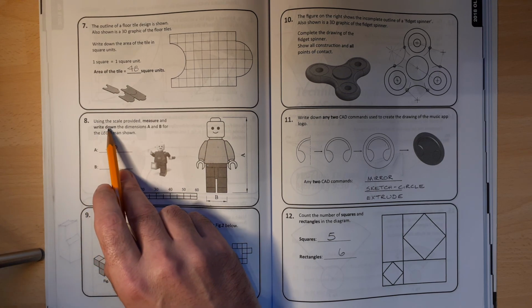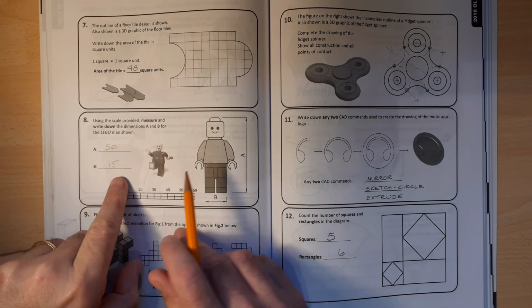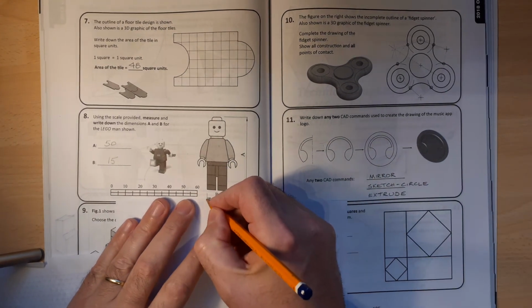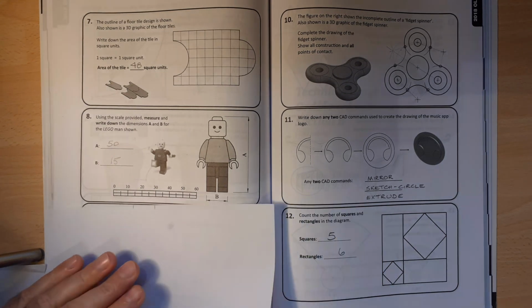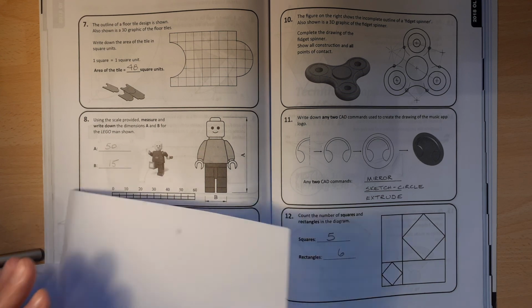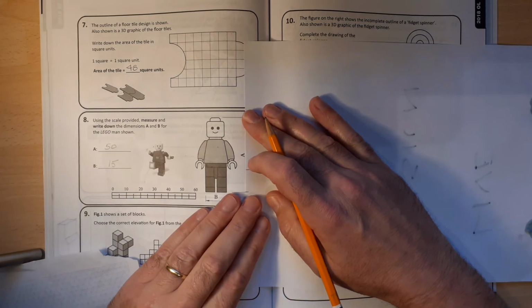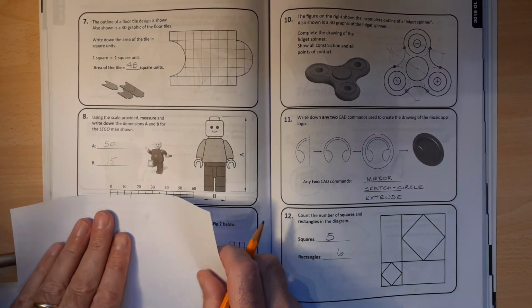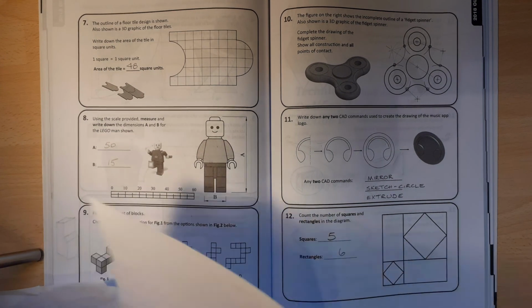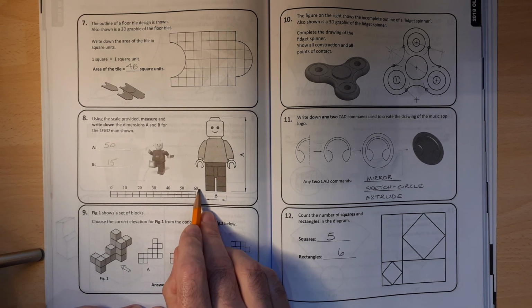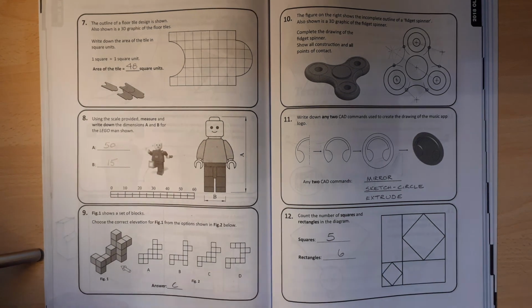Using the scale, you want to find out the measurements of the Lego man. So if you take the distance B on a piece of paper and offer it up to the scale, you can see that that's 15. If you take the distance A on a piece of paper, offer it up to the scale, you can see that the distance A is 50. So it's 50 and 15. Now it doesn't give you the units for it, so you don't have to put in the units. If it said here that this was millimeters or centimeters, you make sure you write in the units beside here.